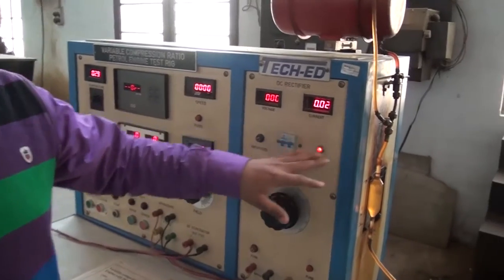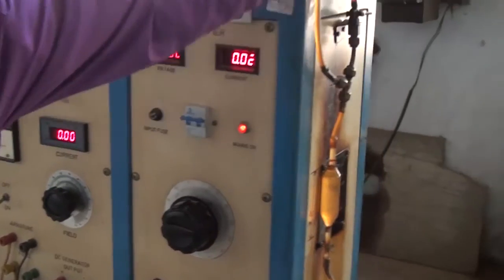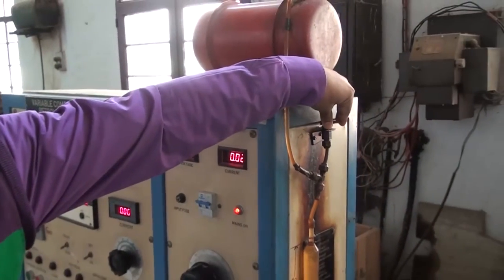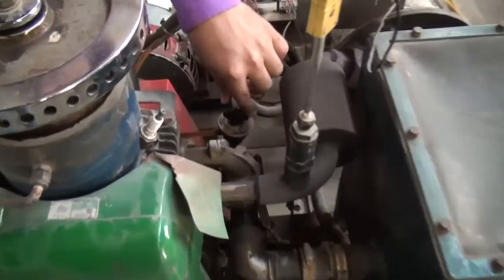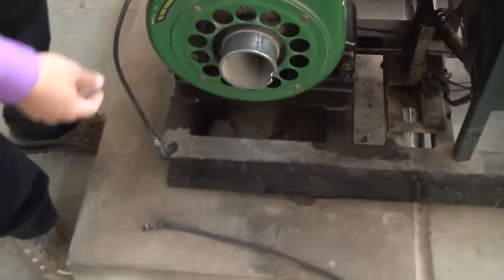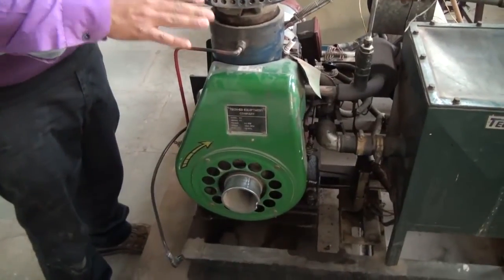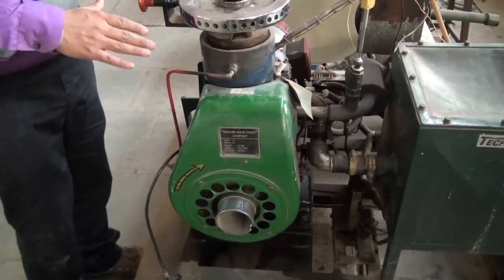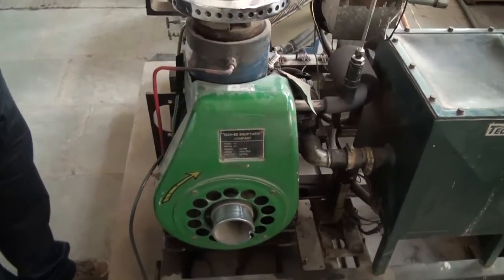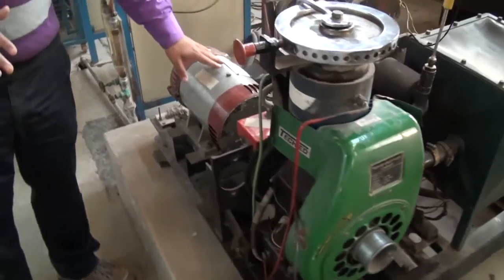Now we have seen that, so we take a first set of the reading. Now for a motoring test, the supply to the engine is cut off. Here also there is another cut off. This is also switched off, so that is also cut off, and the spark plug is also removed, so that we are taking no risk. Now this engine is not in a working mode, it will only move with the help of the motor. It means that there will be no combustion, so only this engine will move with the help of the motor.